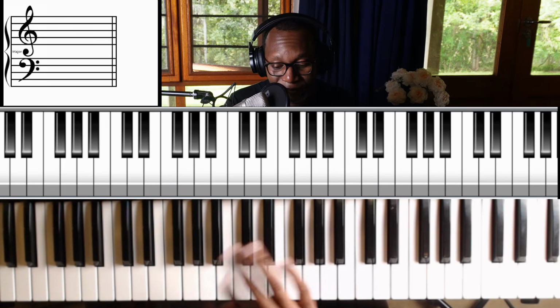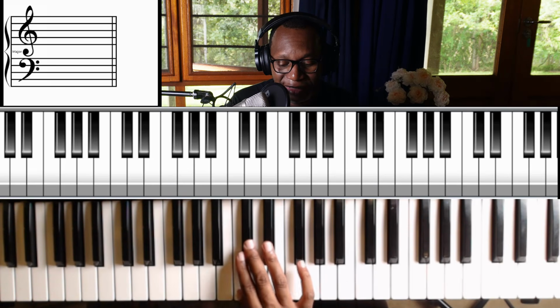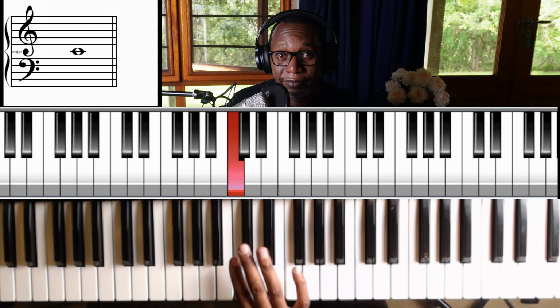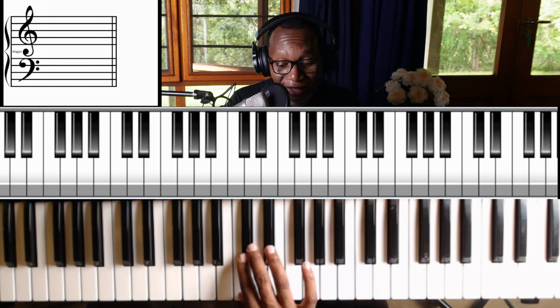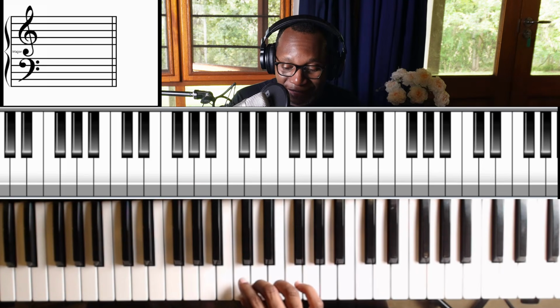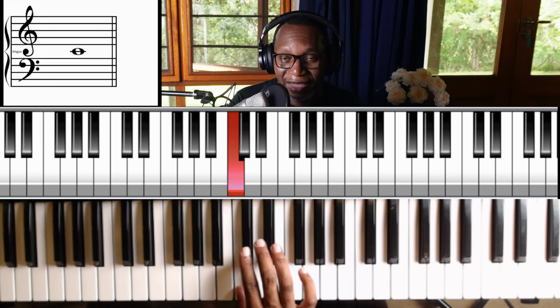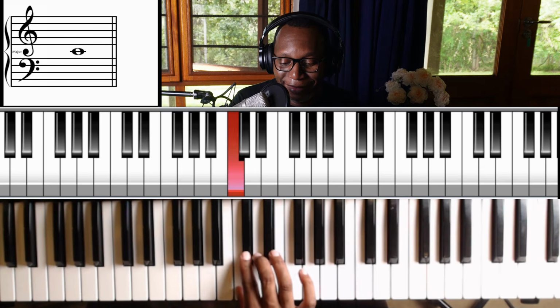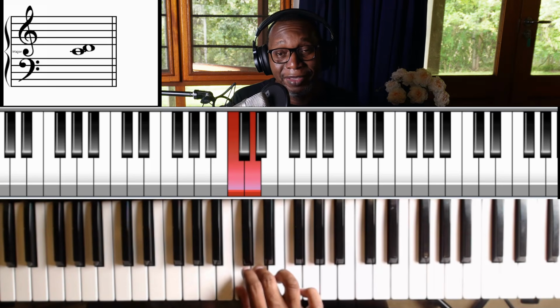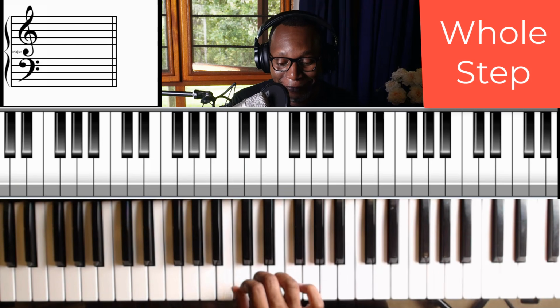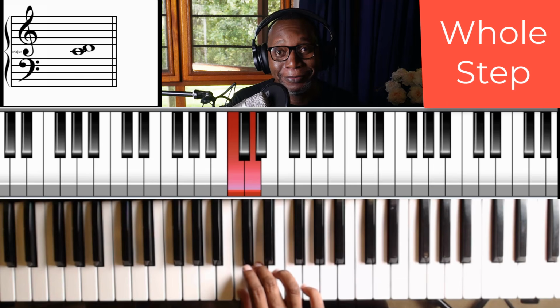So we said that this interval here is known as a semitone or a half step. And if this is a half step, then 2 half steps, which means from here to there and then to there, is a whole step. So from there to there, that's a whole step.